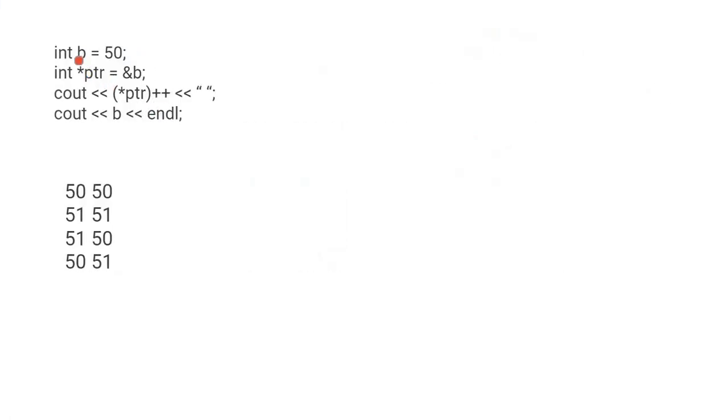Next question. We have to tell the output in this case. What will be the output? B is 15, so we are given a variable B which has value 50.